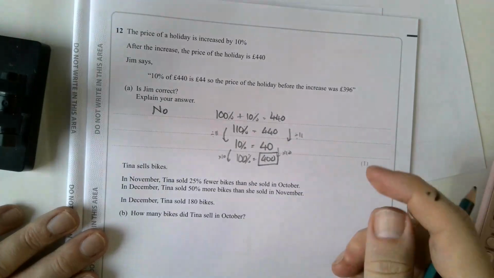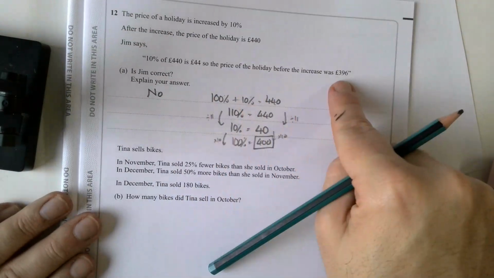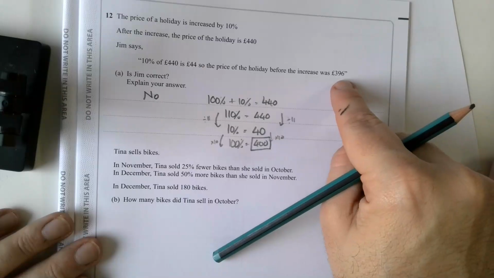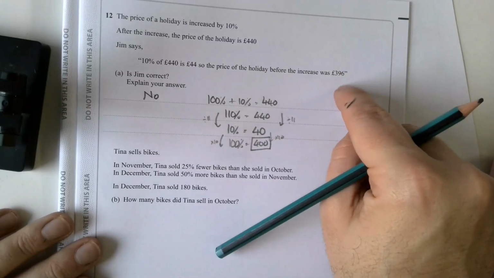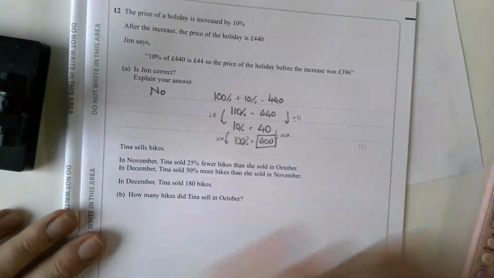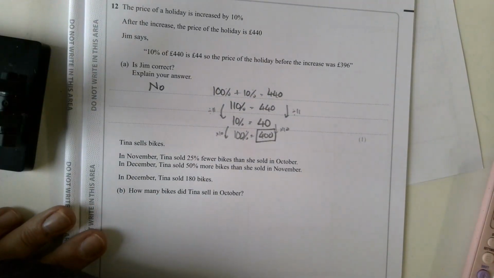Yeah, lots of people prove that by saying 10% of 396 is 39.6. If I add it on, it does not get me to 440, which is also a totally valid answer. So what we're going to say is 100% is £400.